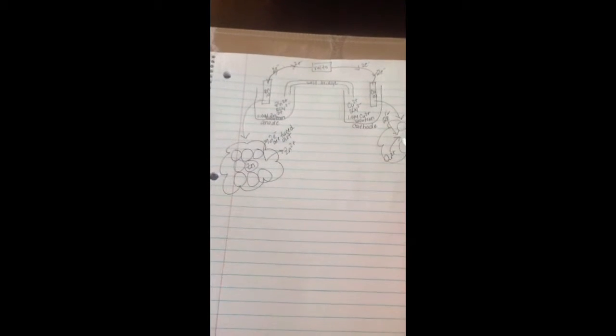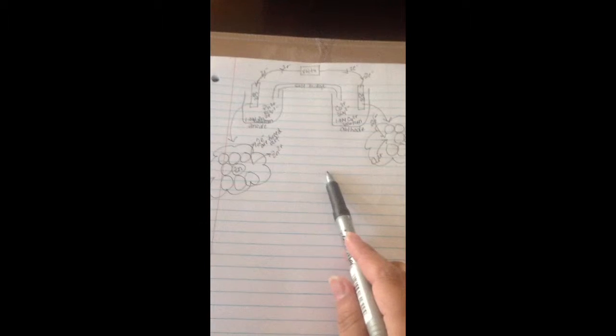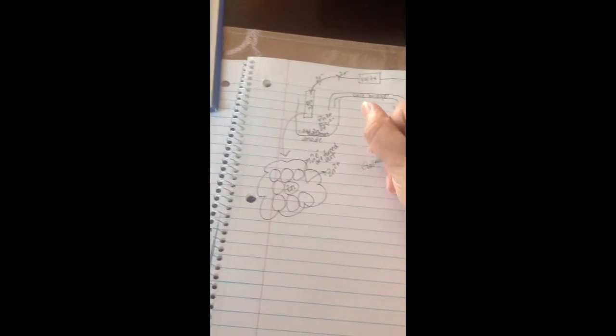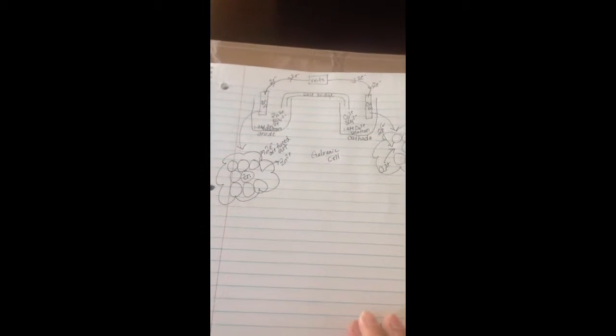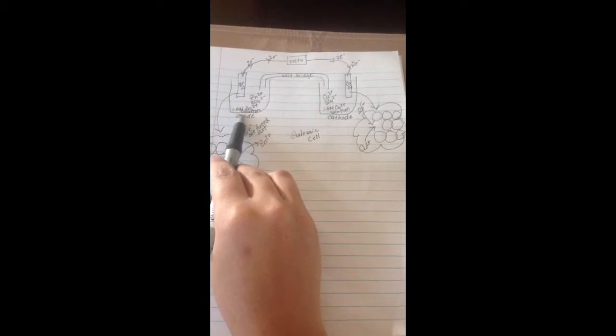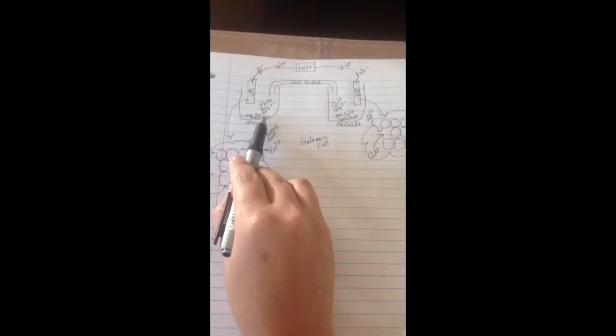Okay, we are going to talk about standard reduction potentials, also kind of known as standard cell potentials. As a recap from the last video, this is our illustration of a galvanic cell. Again, as illustrated, you will have your different solutions, and you will know what you have, or it will be stated to you in a question.